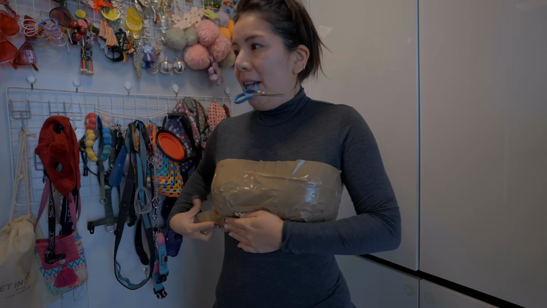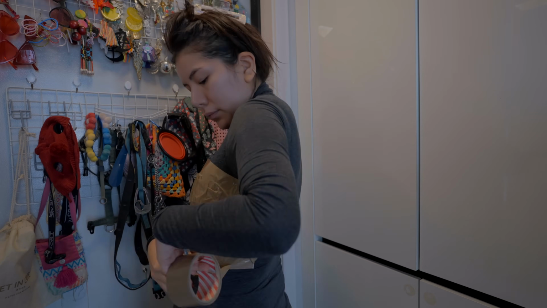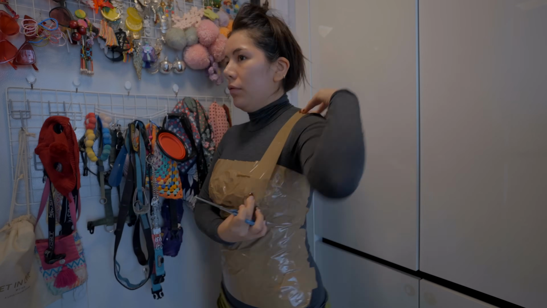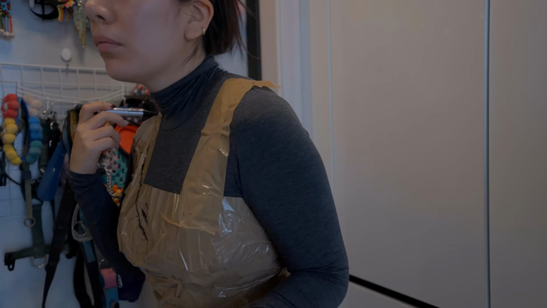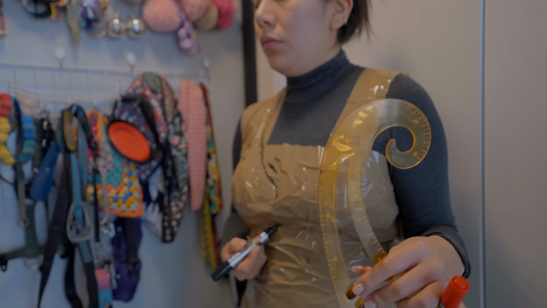So what I'm going to do instead is do the other method that I did when I created my halter top, which is taping my whole front part. I think the back is pretty easy, but taping the whole front part and then just drawing out the pattern that I want. Transferring that onto some paper.